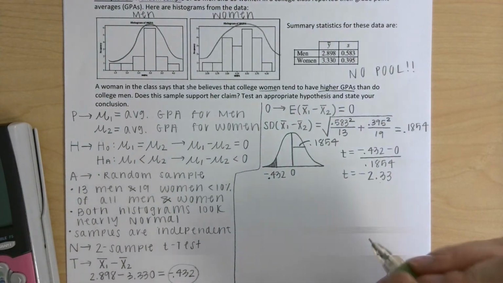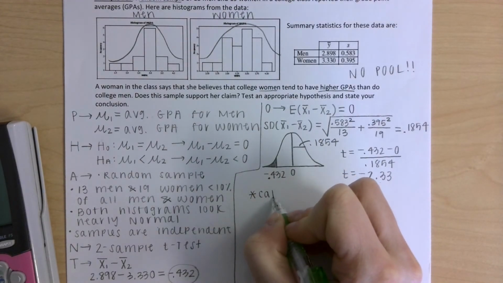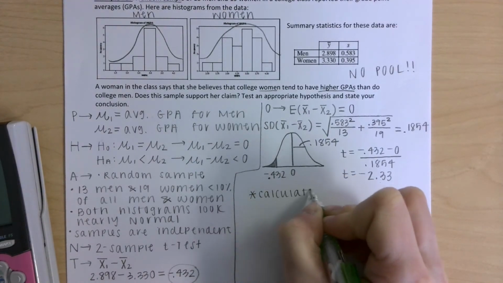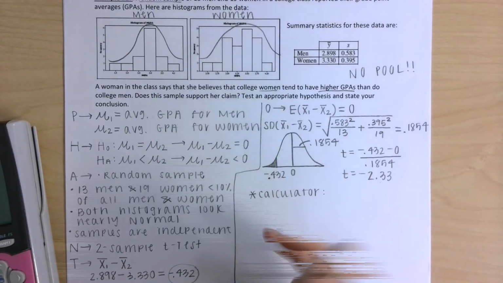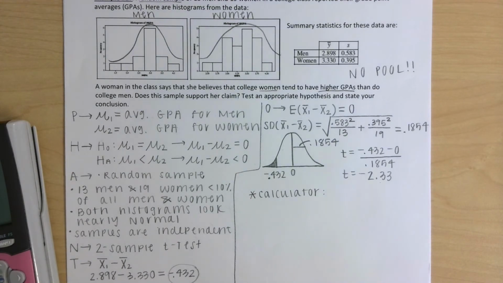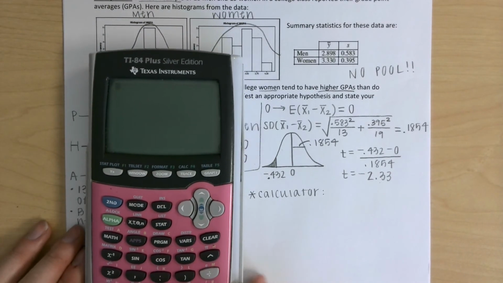Okay, so what's nice is the AP graders are okay if you use your calculator and you just write down the p-value. So we're just going to run this test on our calculator, write down the p-value. They don't need to see that whole t-CDF. So in our calculator, we're going to run this whole hypothesis test.